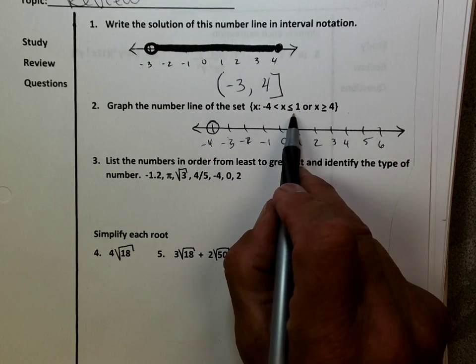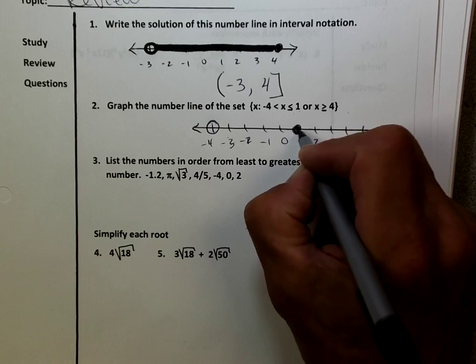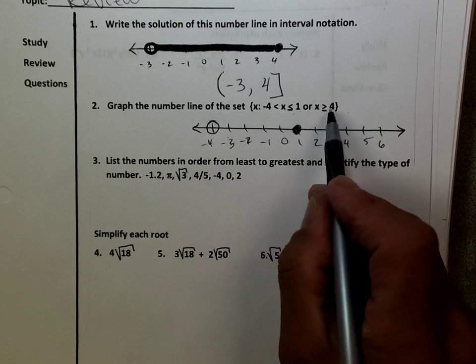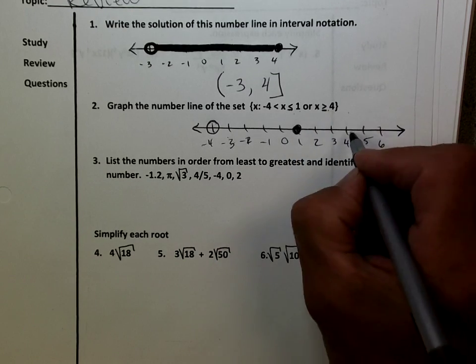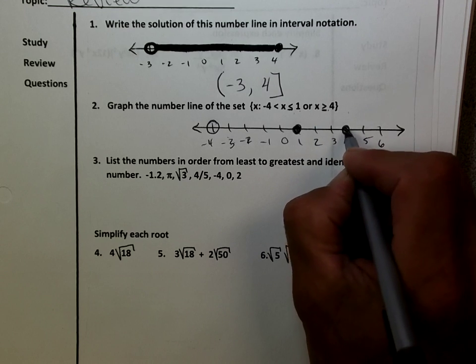At 1, it does equal 1, so I'm going to put a closed circle because 1 is part of the answer. And I'll go to 4, and I'll put a closed dot at 4 because there is a little equal sign. So it includes 4, okay?